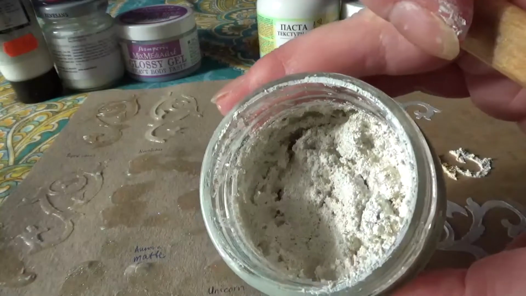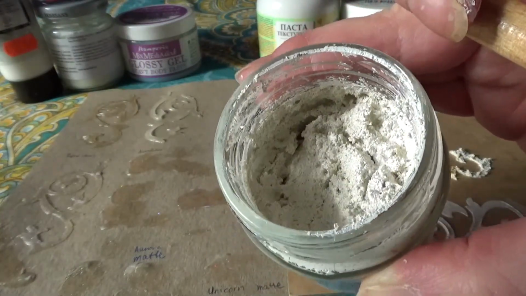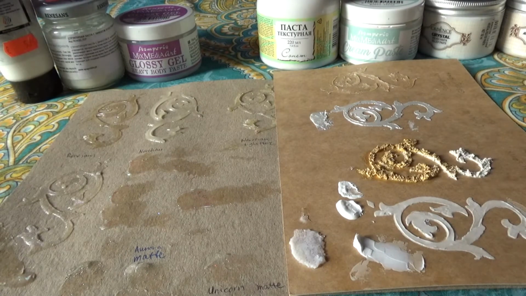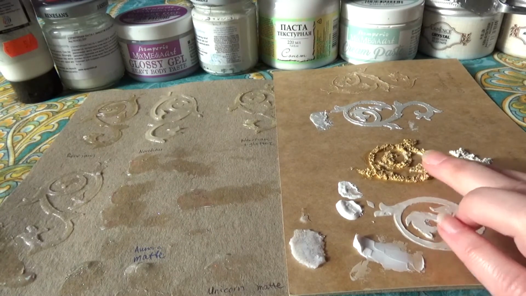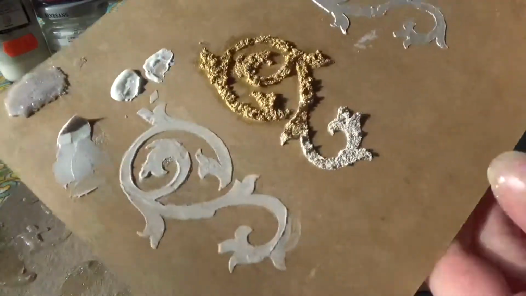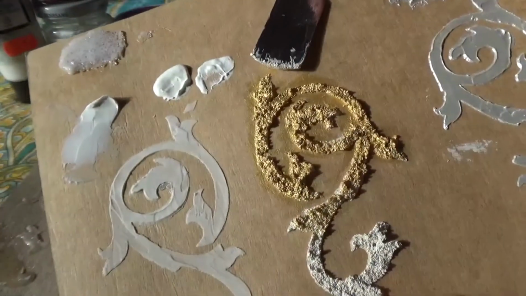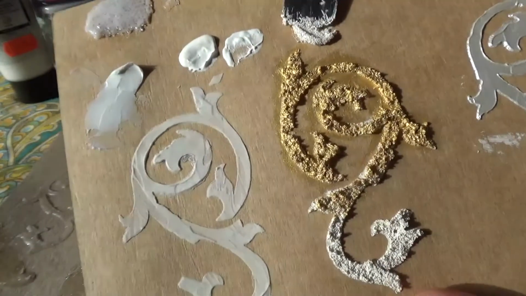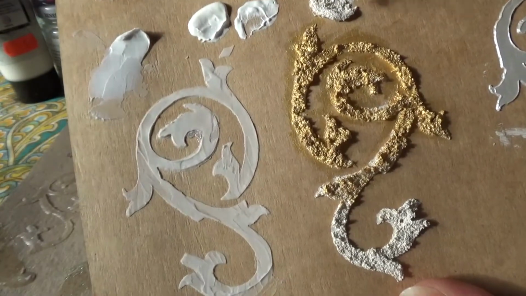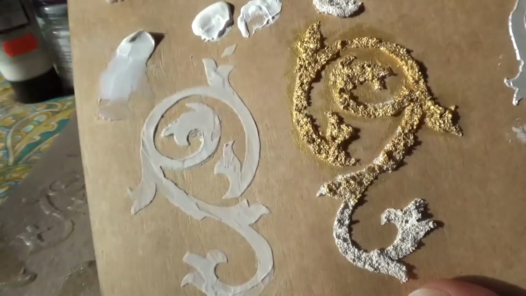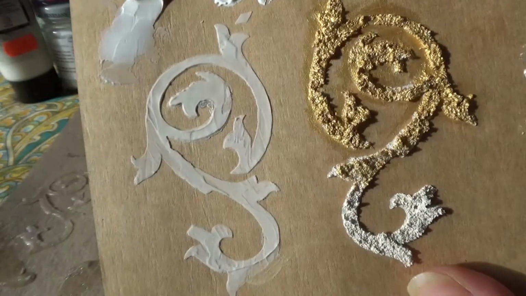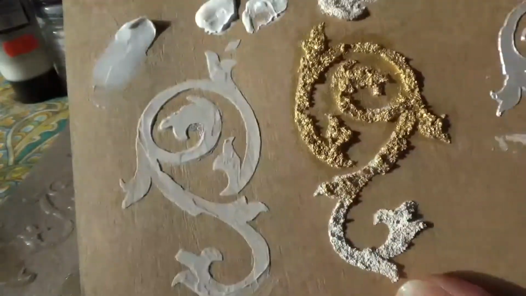This one has some sand pieces inside, and they create quite nice texture, especially if you color with some acrylics on top. As you can see, this is the one that we're gonna use now, this Polish one. It's this scratchy sort of paste, a bit hard to work with because of this texture.